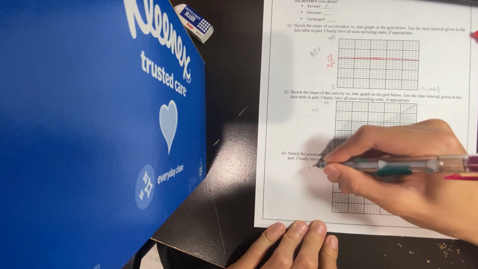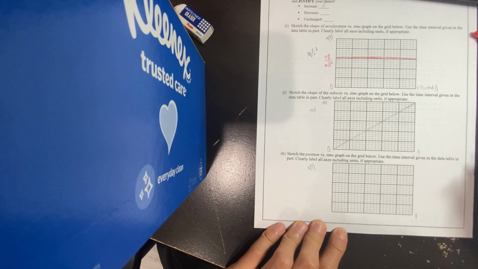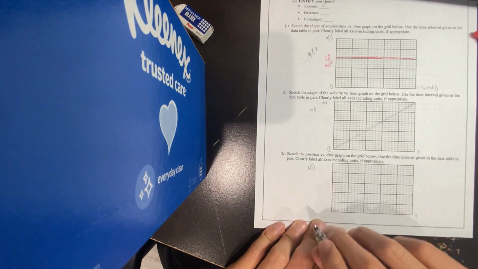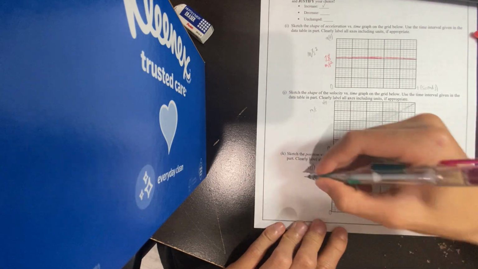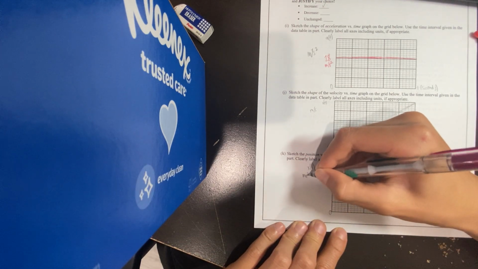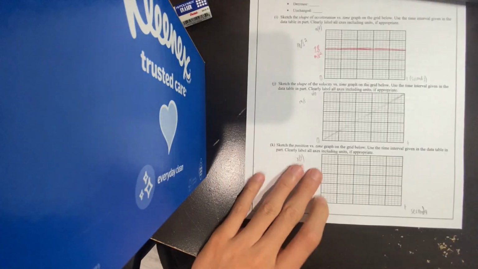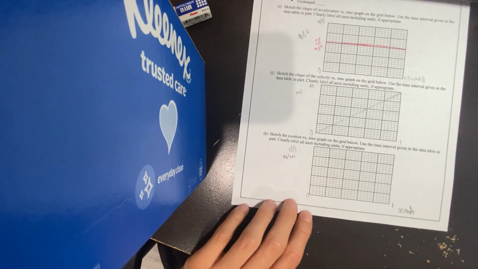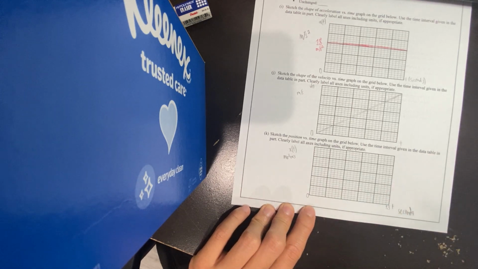And then we have sketch the position time graph. Well, this is going to be x of t, and this is going to be our t. This is going to be meters, and this is seconds. Since we have all our values here already, we can just plug them in or graph them. Make it at slight interval 1.3, and we can decrease from there.